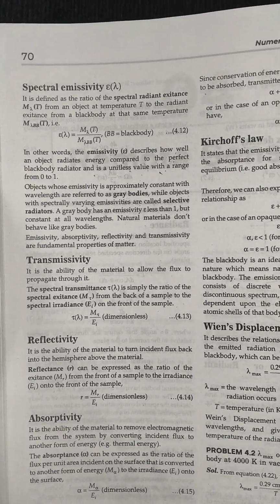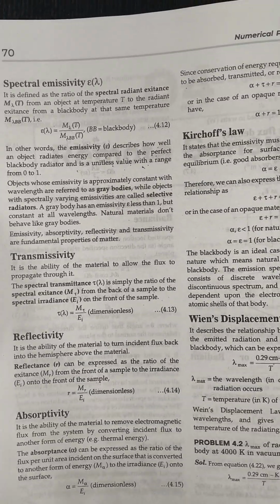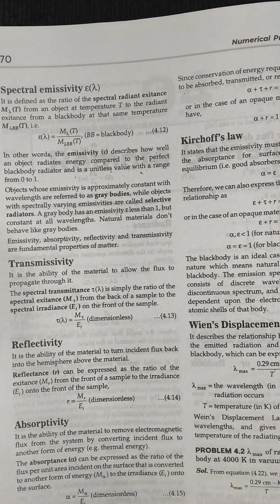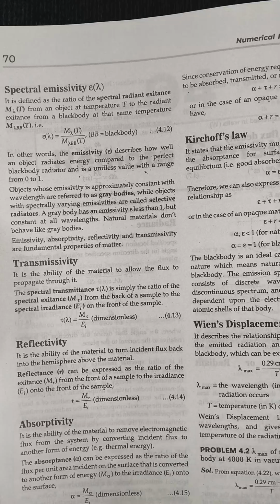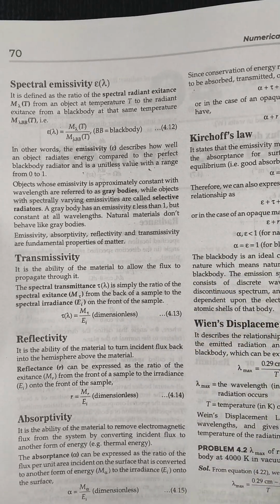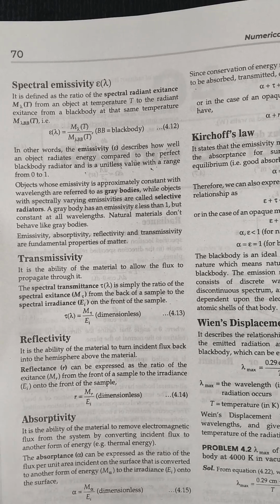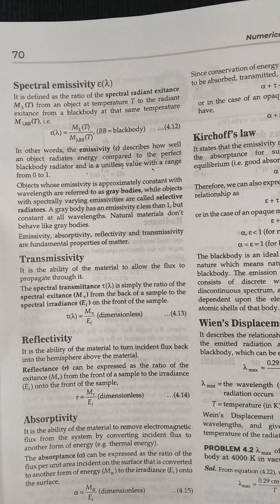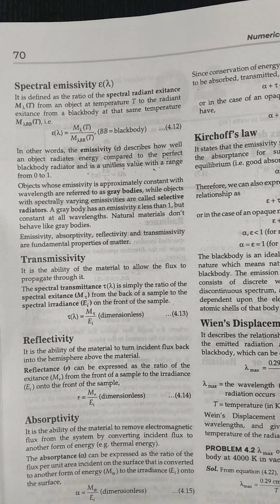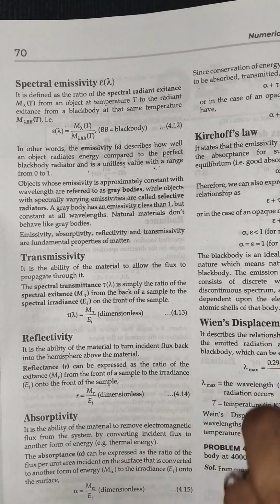So in the previous lecture, we learned that every object above absolute zero temperature emits energy. But an important question is, do all objects emit the same amount of energy? No. The black body emits the maximum possible energy while natural objects emit less. To understand this difference, we need to learn important properties such as emissivity, transmissivity, reflectivity, absorptivity, and Kirchhoff's law. In this lecture we discuss them one by one in very simple language. So let's start with spectral emissivity.